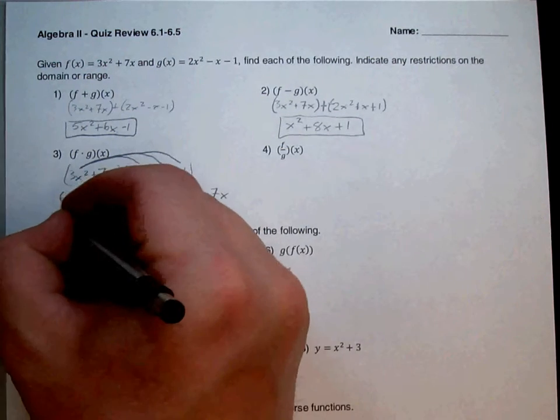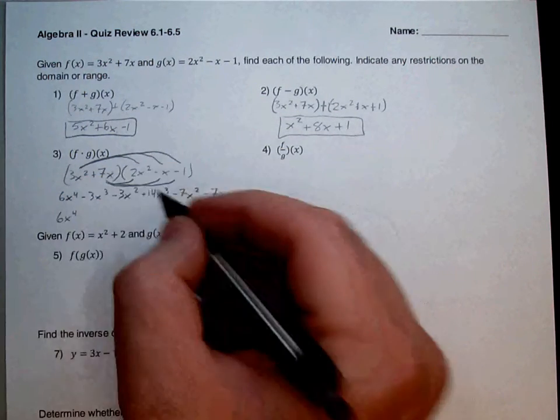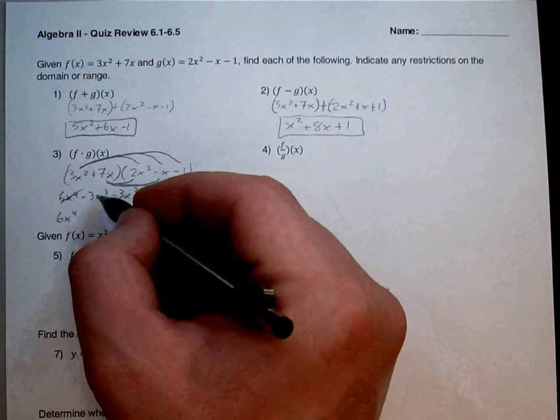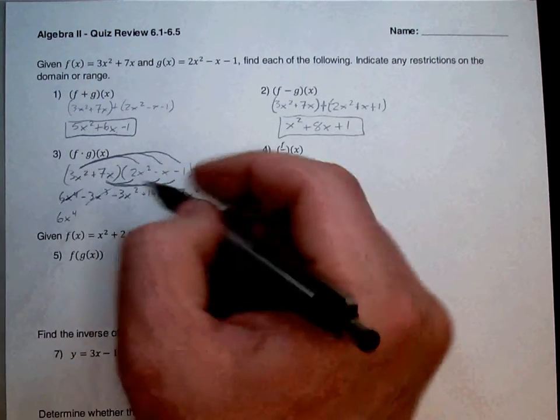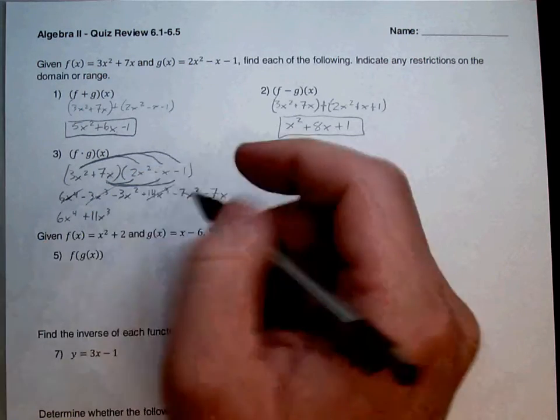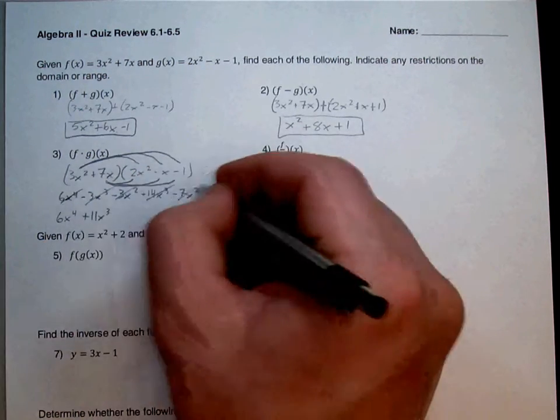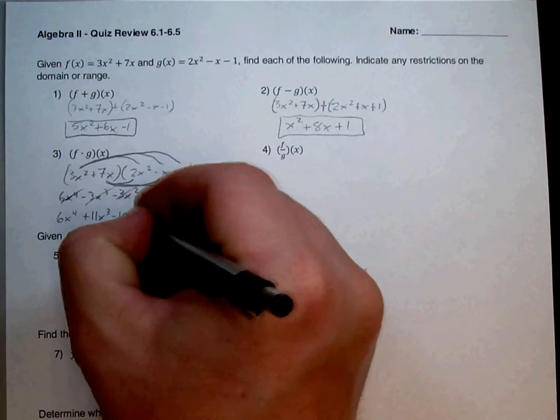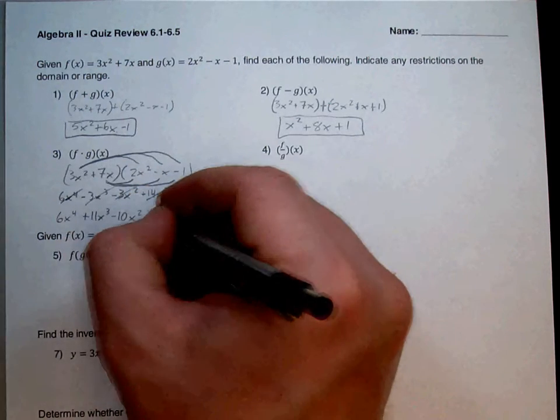Combine like terms, 6x to the 4th. And then we have a negative 3x to the 3rd and a 14x to the 3rd. So that's a total of 11x to the 3rd. Negative 3x squared and negative 7x squared, that's negative 10x squared. And lastly, I have minus 7x.